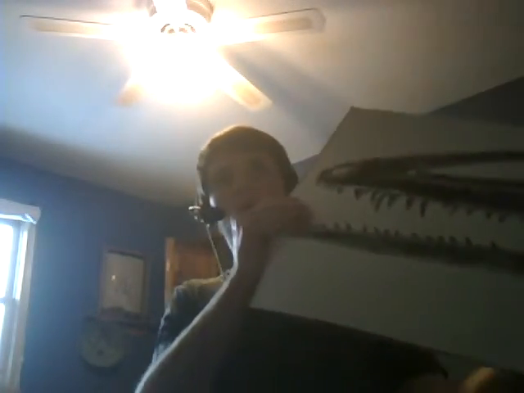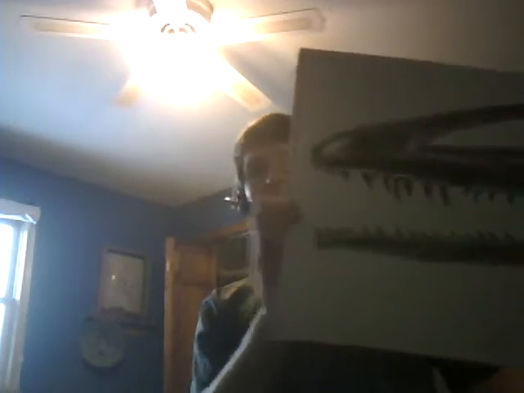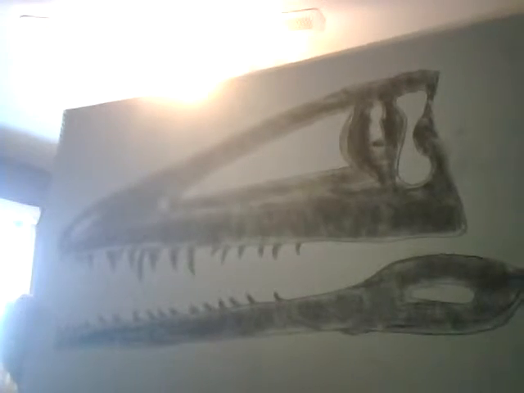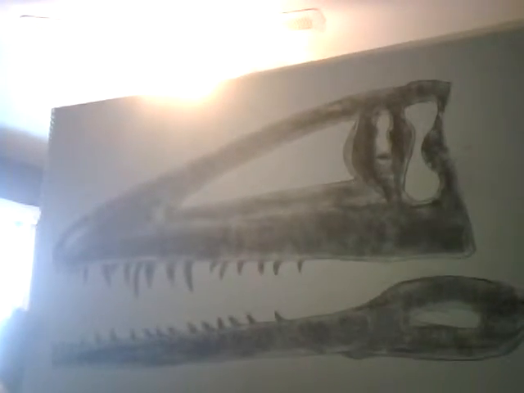So here I have a drawing that I've been working on, and in the drawing we have the skull of Carcharodontosaurus saharicus, or at least my crude drawing of one.